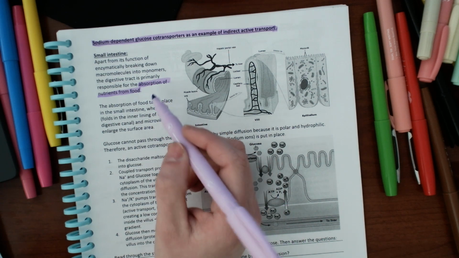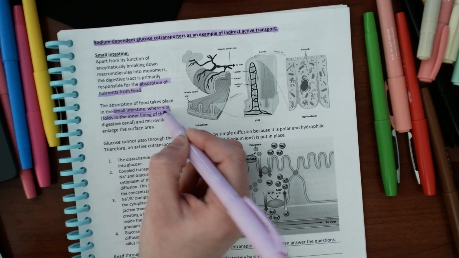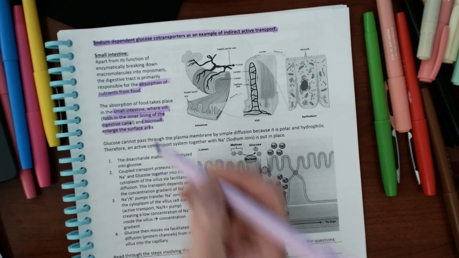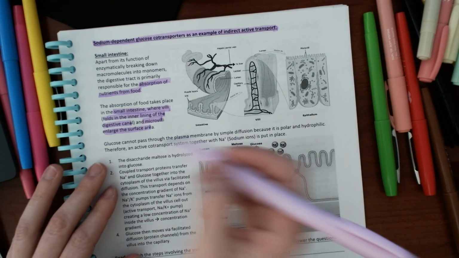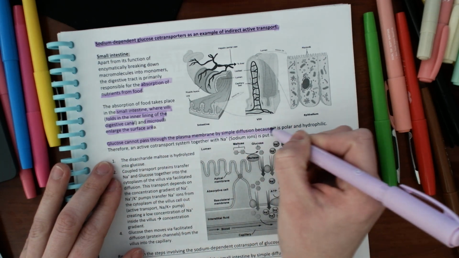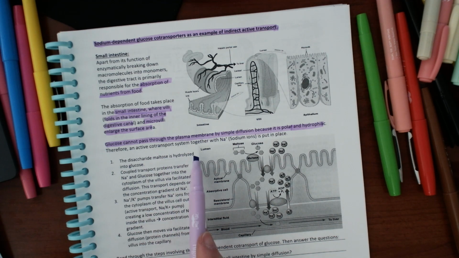Absorption takes place in your small intestine, where your villi, which are your folds in your intestine, and your microvilli help enlarge your surface area. Your glucose cannot pass through your plasma membrane by simple diffusion because it's polar and hydrophilic. Therefore, a co-transport system with sodium ions is put in place.